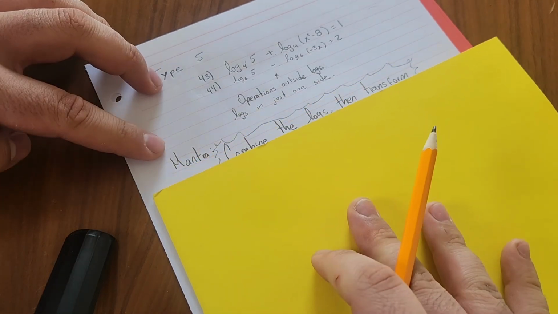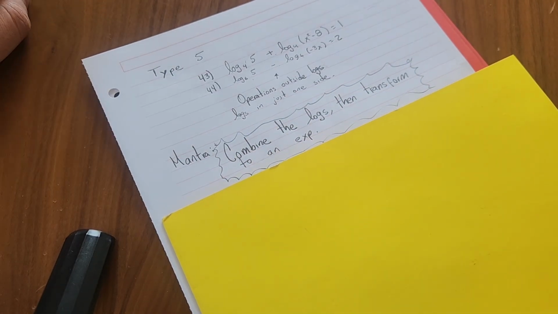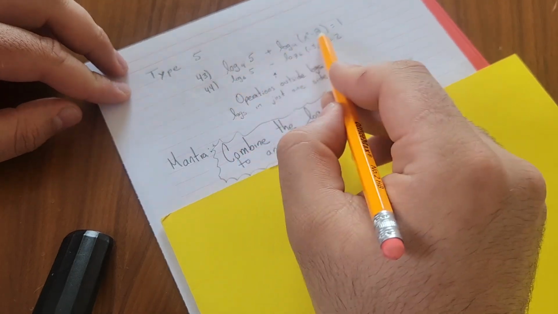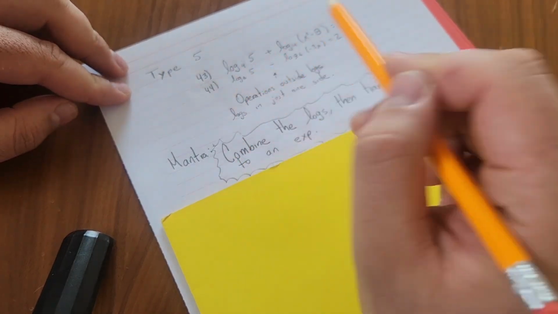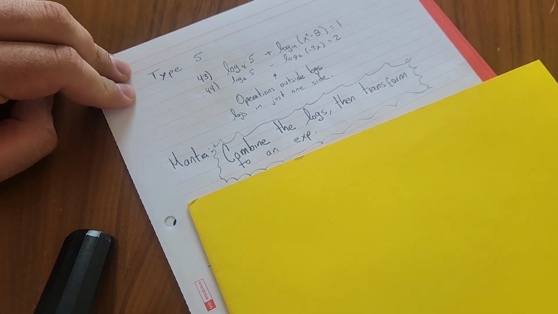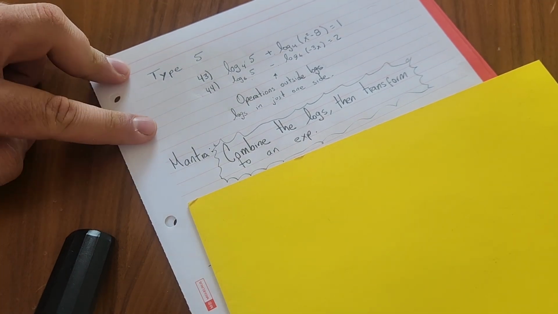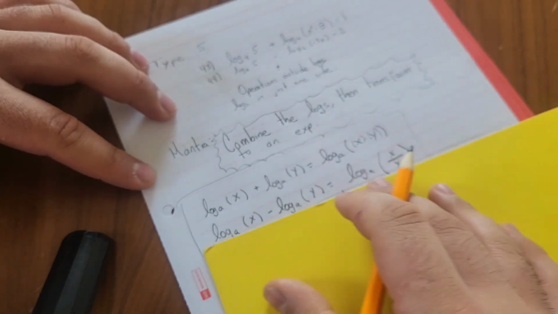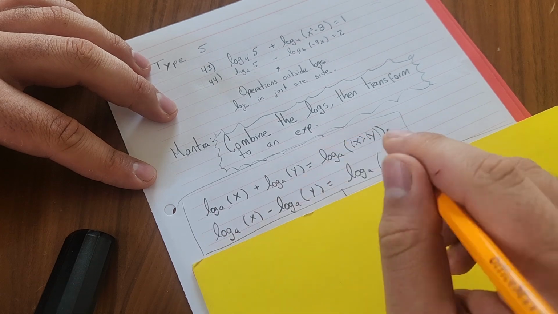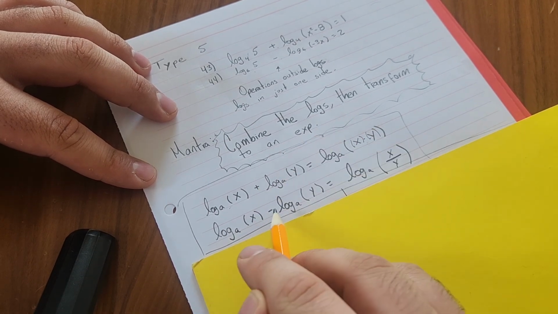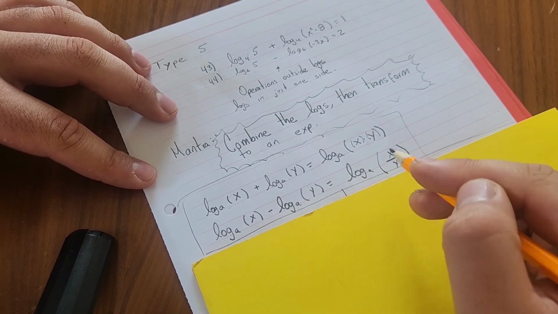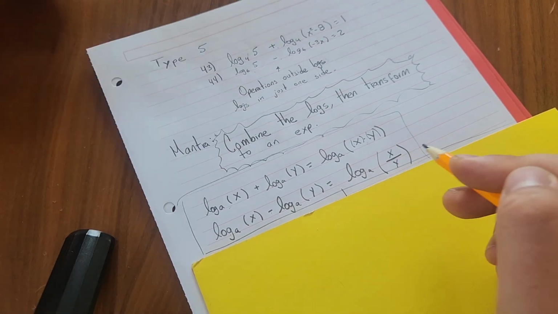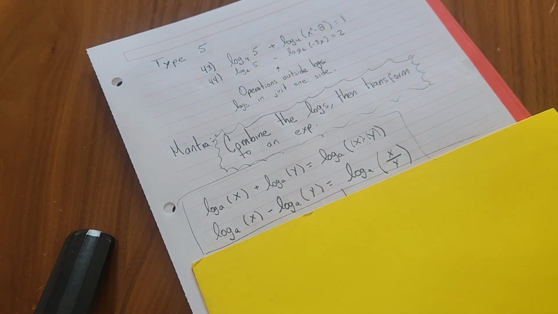The mantra of type 5 is using one of the important properties of logarithms. I'm going to combine these logs using the properties of logarithms, and then I'm going to transform them into exponents. So how do I combine them? These are two very important formulas. When adding logarithms, the arguments multiply. When subtracting logarithms, the arguments divide. And that is the same as with exponents. Well, it is the opposite of what happens with exponents.